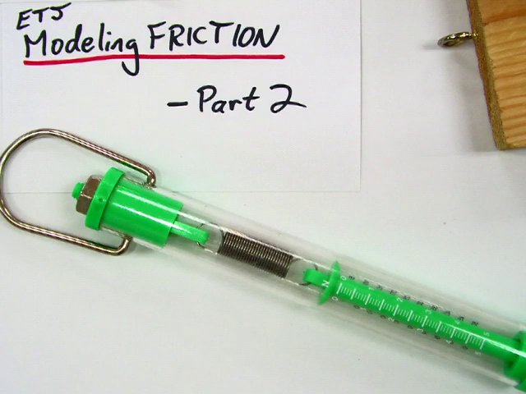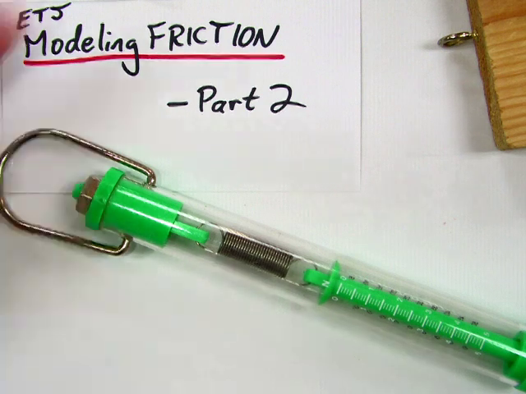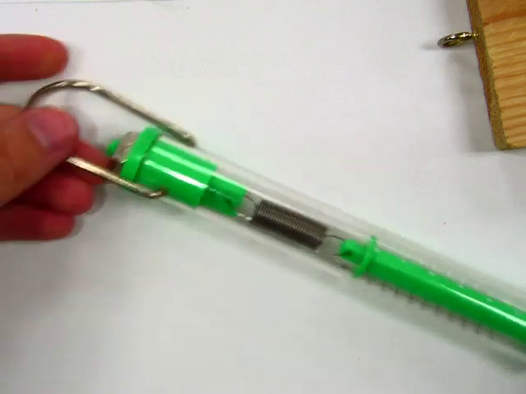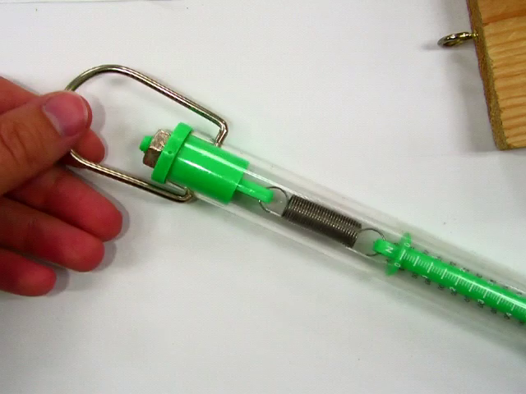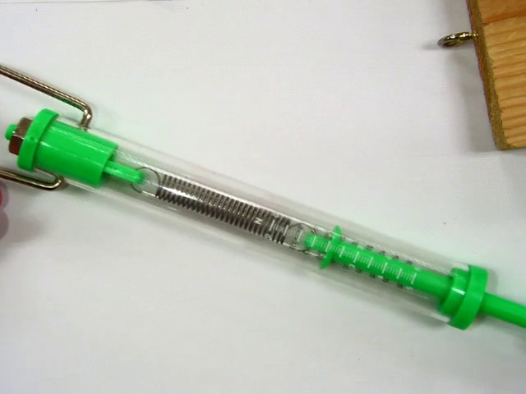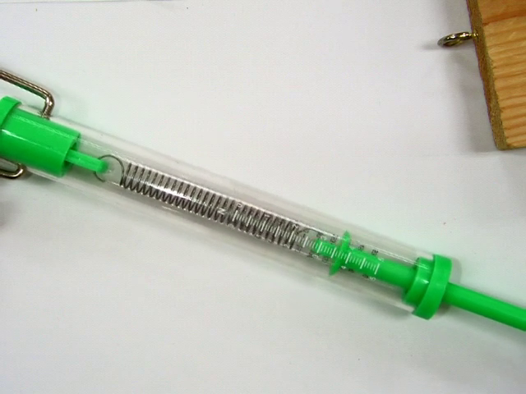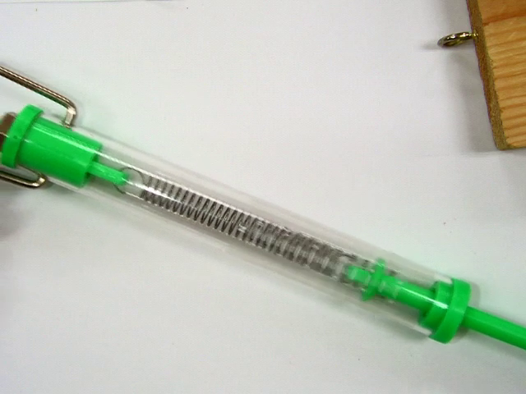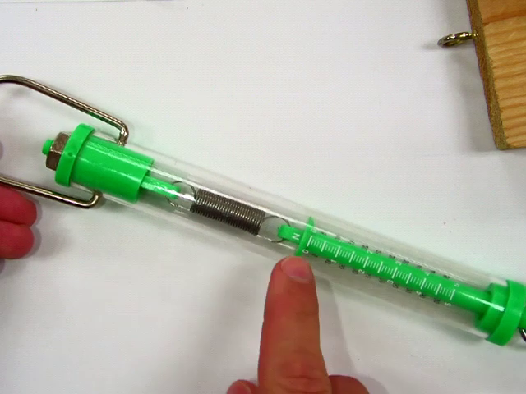Modeling Friction Part 2. Let's relate pressure and surface area back to the topic of friction. I have here a spring scale, a device used for measuring forces. If I pull from either end, that spring inside stretches, and we can read off on the scale how many newtons of force I'm pulling with. You can see a little N for newtons.